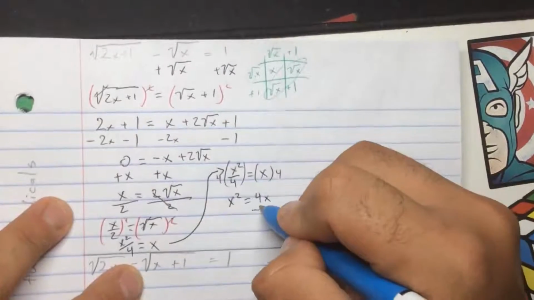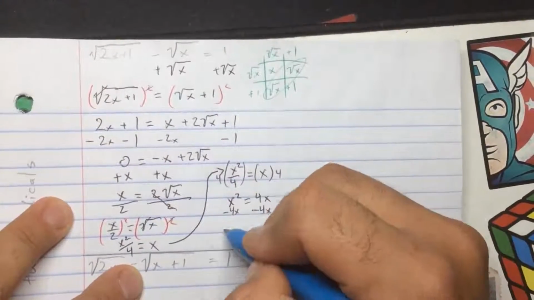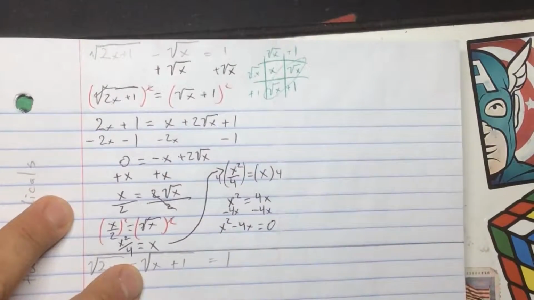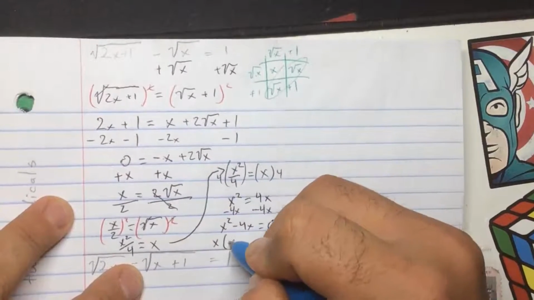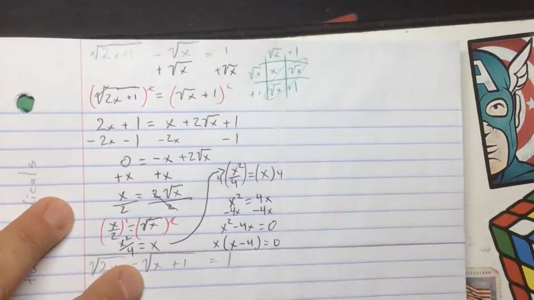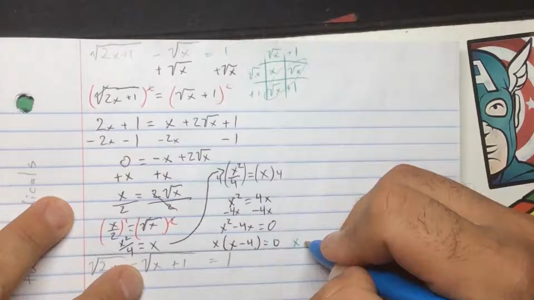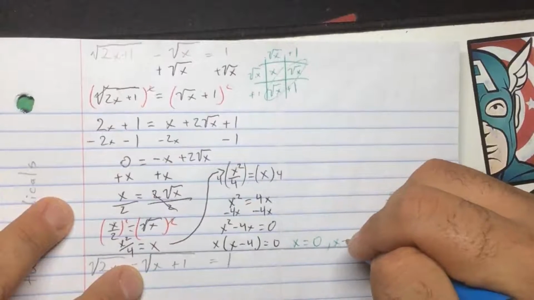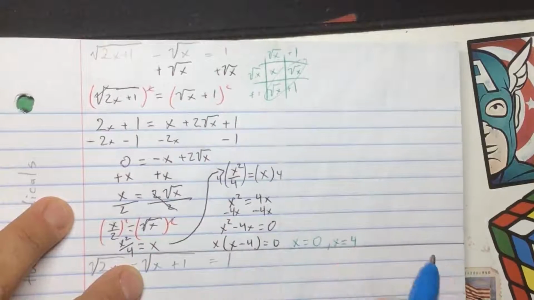Now we're going to subtract 4x from both sides. So now instead of having a fraction, we're going to have x squared minus 4x is equal to 0, which is what we wanted, because now we have something we can actually solve for. This is going to equal x times x minus 4 equal to 0. And from here we can see that our two possible answers are going to be x equals 0, and then we'll set x minus 4 equal to 0, which would give us x equals positive 4.